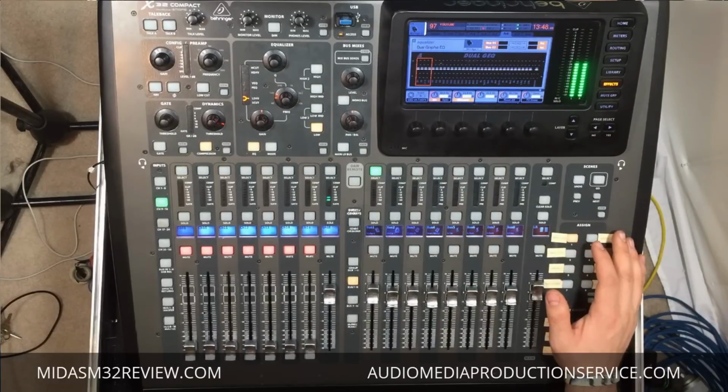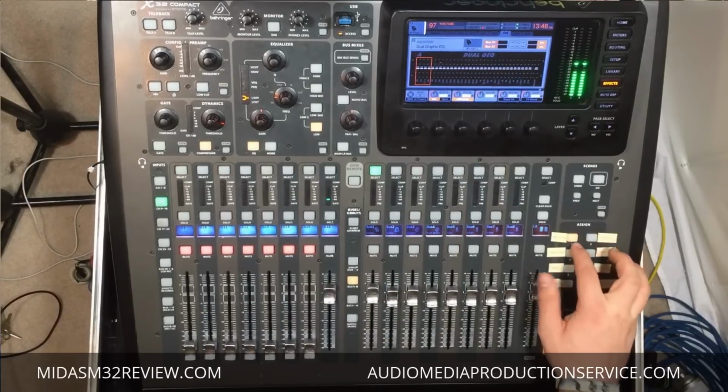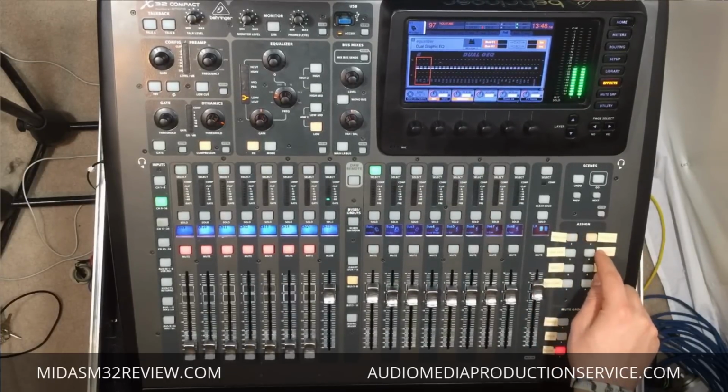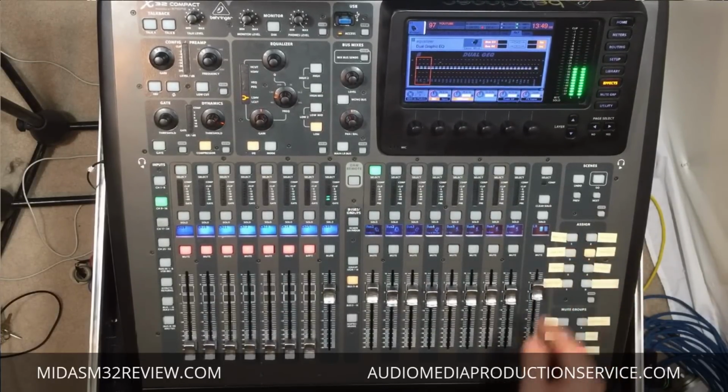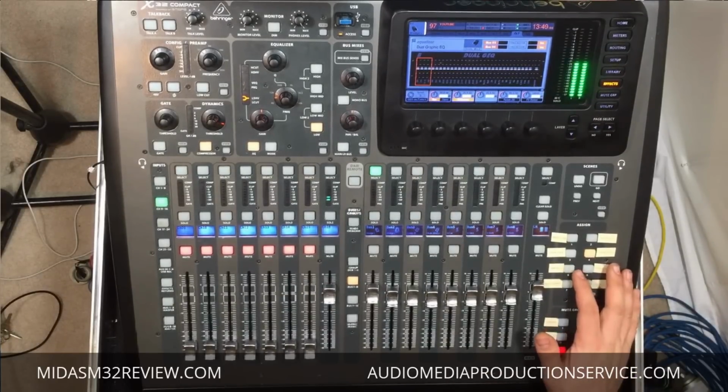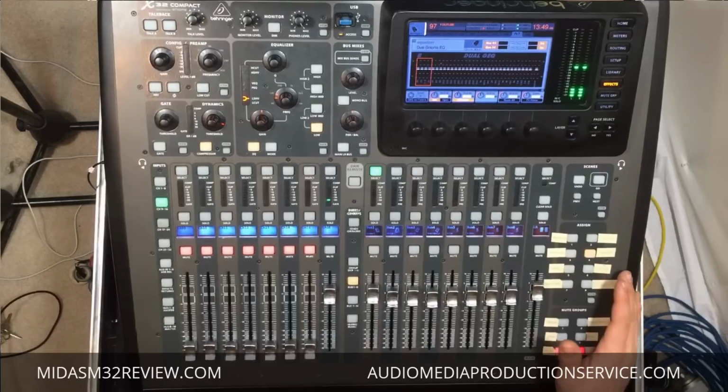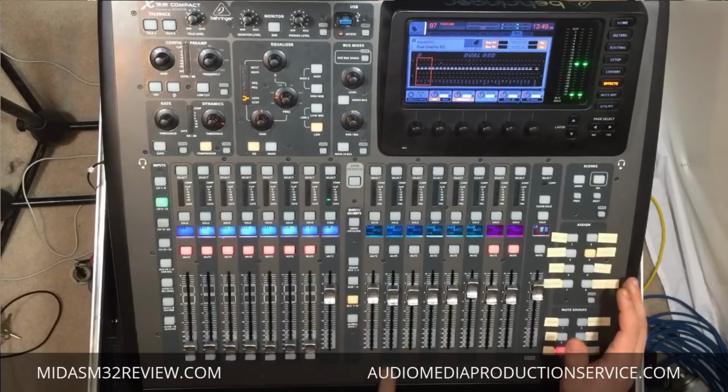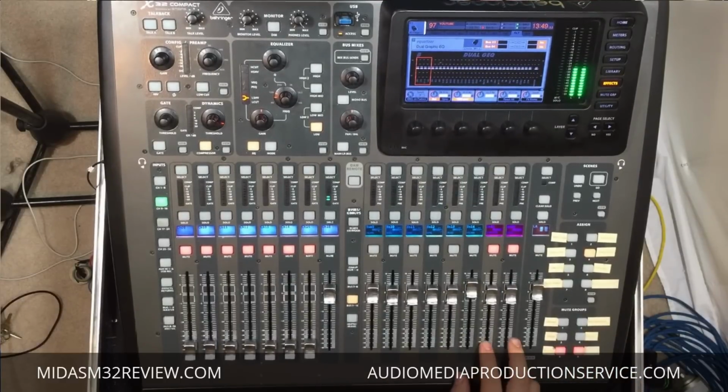I believe when you get the board stock, your assignments 1 through 4 are graphic EQs. So I got them set up as graphic 1, 2, 3, 4, so I can EQ each monitor very quickly. I got a tap tempo delay for my reverb, and my reverb is on output 15 and 16.